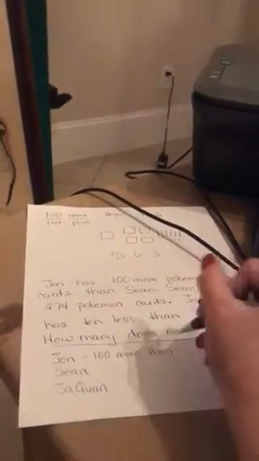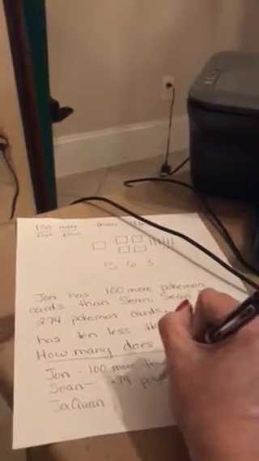So we're wanting to know John, Sean, and Jaquan. We want to know how many cards they each have. We know that John has 100 more than Sean. We know that Sean has 274 Pokemon cards. We're going to try to get all of this on a piece of paper. And we know that Jaquan has 10 less than John.